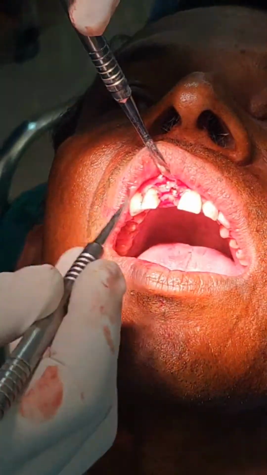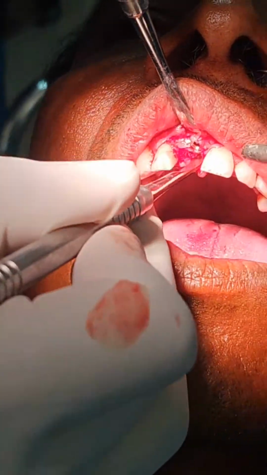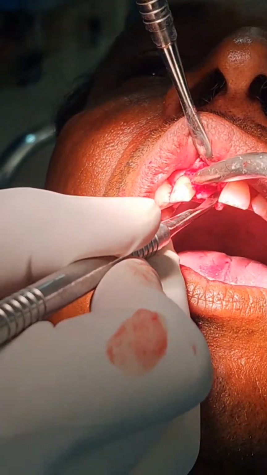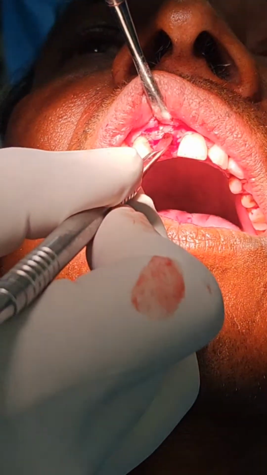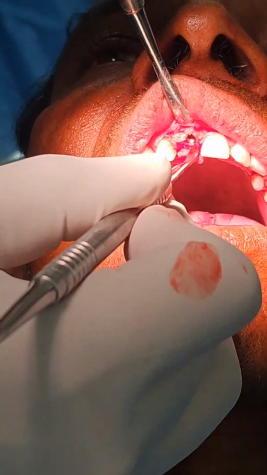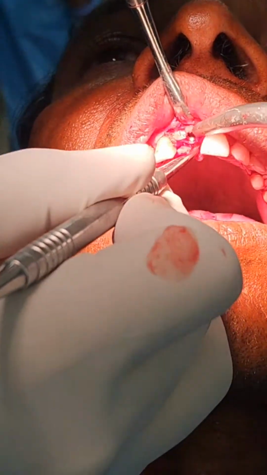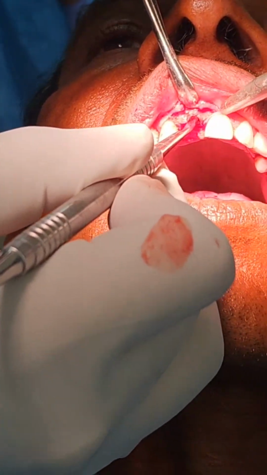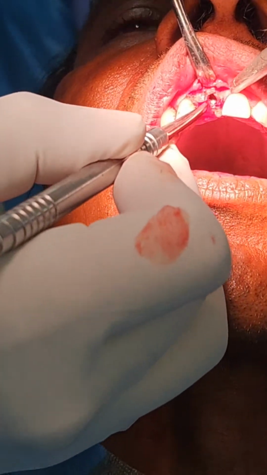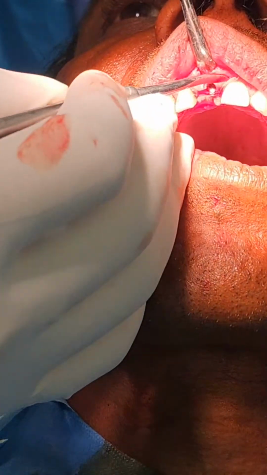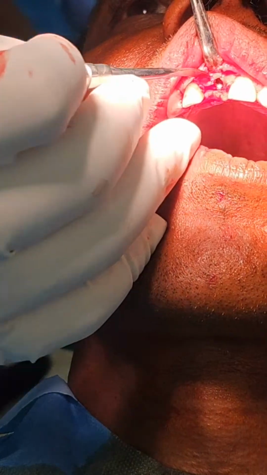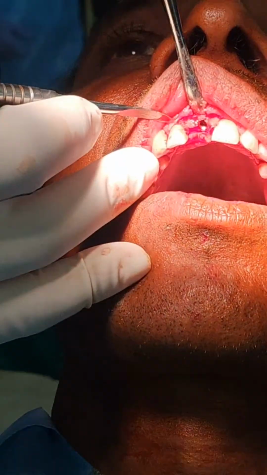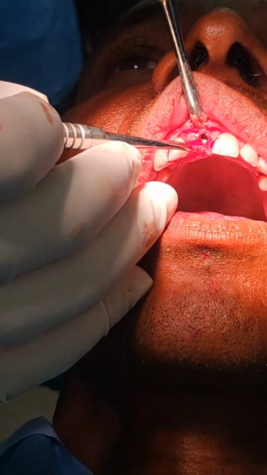You see the implant? The implant is completely within the palatal and the labial cortex. Okay. Fine. I placed it a little subcrustal. I wanted it to be about 2 to 3 millimeters above the height of the cemento enamel junction.